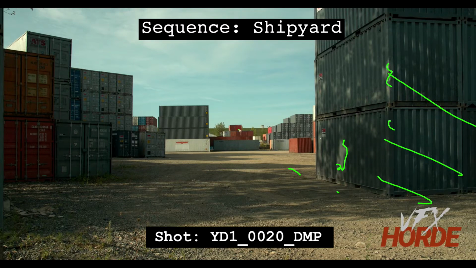We definitely feel like we're at the end of the shipping yard and not right in the middle of it. So in order to make it feel like we are still in the shipyard, we need to continue to build up the height of these here, and we need to make a bit of a path through here.